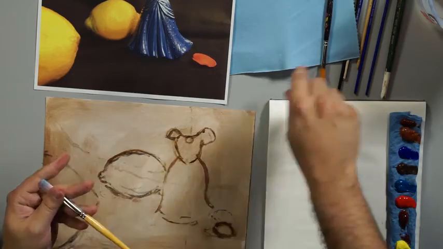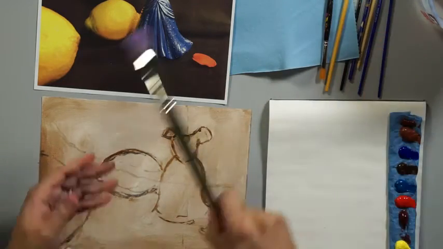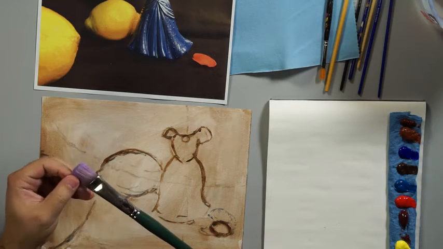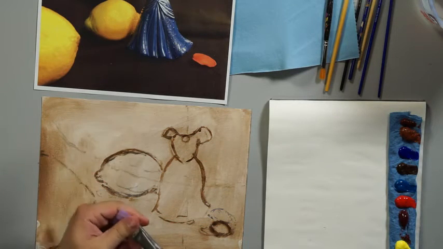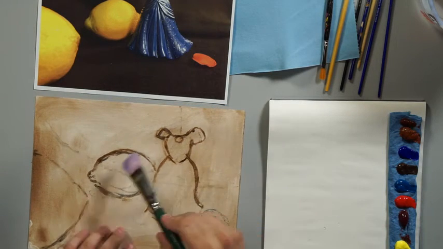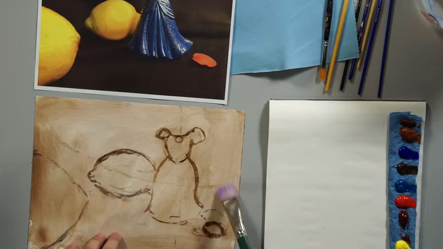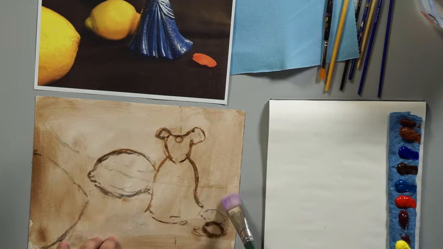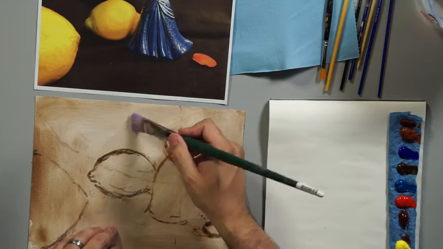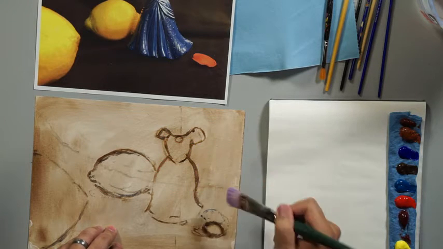First, I want to choose a brush that is appropriately sized for the area that I'm addressing. This is part of the way that we resist or put off getting into details. We don't allow ourselves to do it by choosing a large brush. So in this case, remember the principle is big to small. My biggest shape that I'm going to be addressing to begin with is this negative shape, this area around the dress and the lemons. So I'll choose a brush that I think is the biggest I would want to be able to address that area.